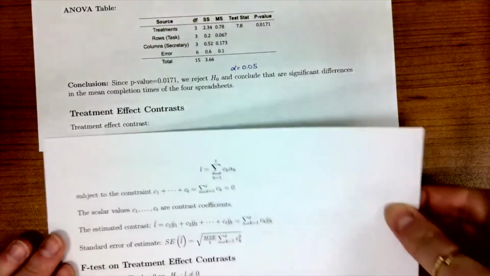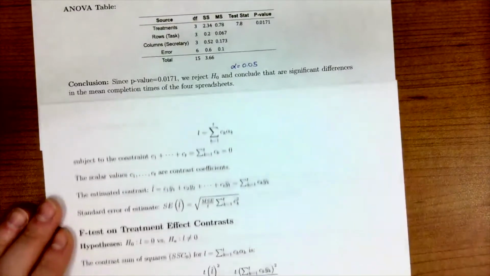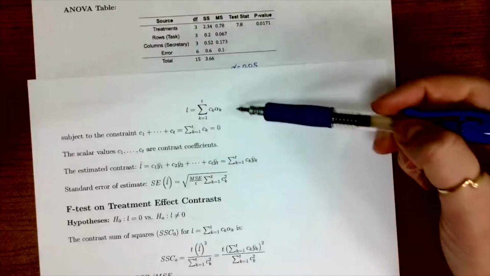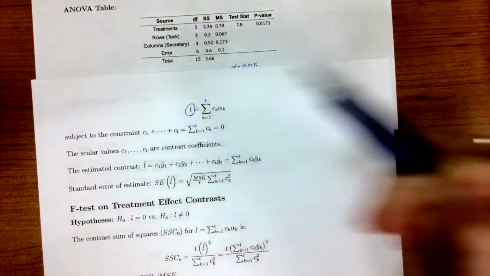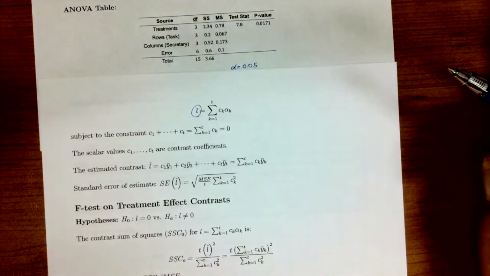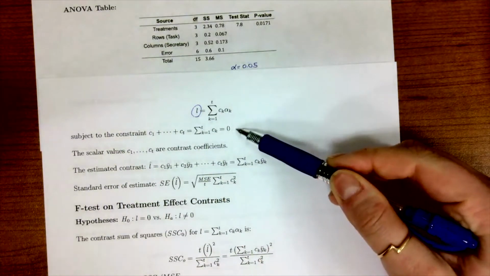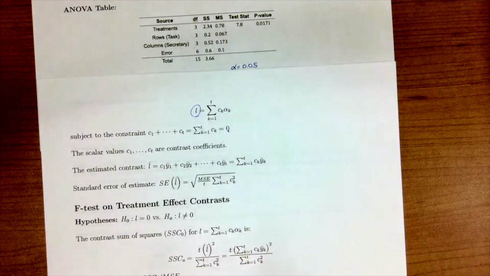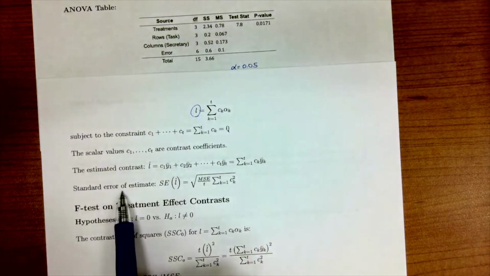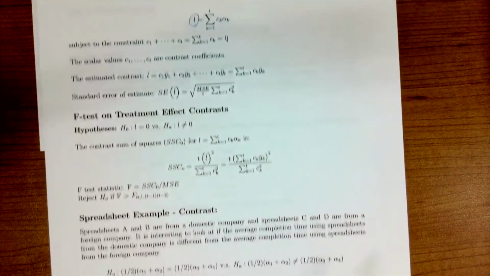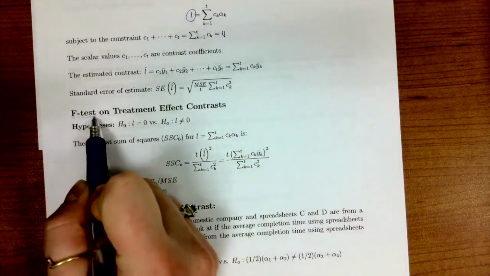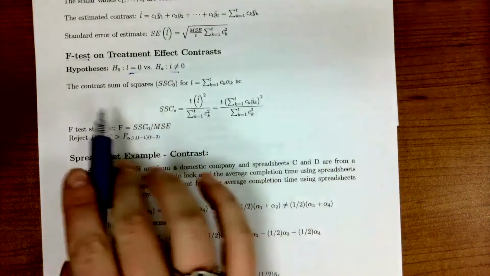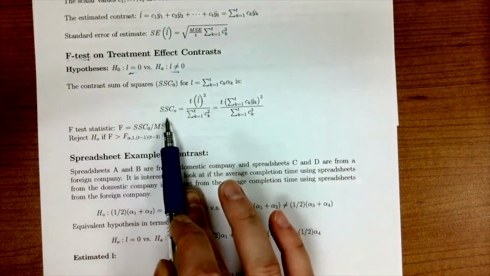So this should all look very, very similar to what we've seen before as contrasts. We have our L, which is our population contrast. It's going to be under our specific constraint where all of our C's have to sum up to 0. We can get our estimate, we can get our standard error. We can also do an F test on the contrast. This F is only valid if you're doing two-sided. We get our sums of squares contrast.